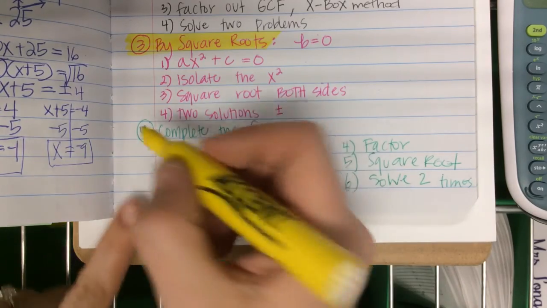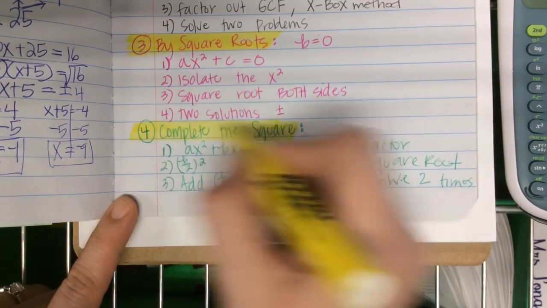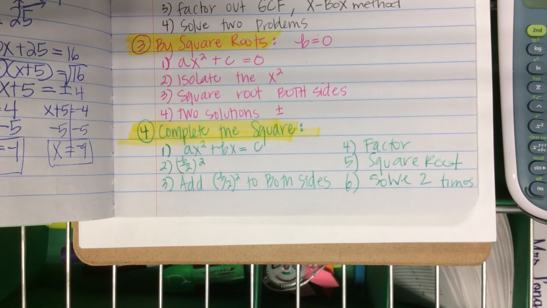So we have 4 ways that we have learned so far. We're practicing those 4 today, and then tomorrow we'll learn another way of solving.